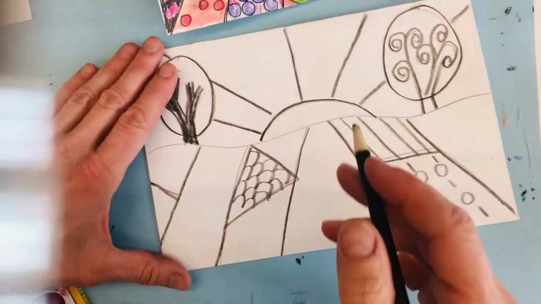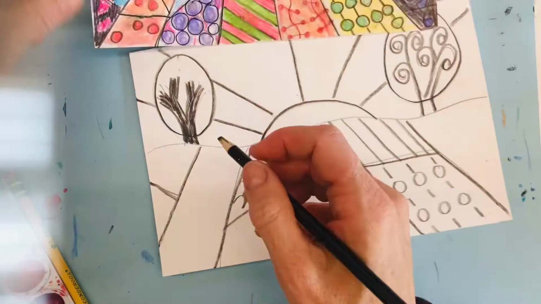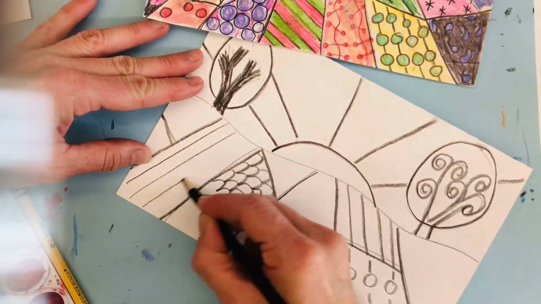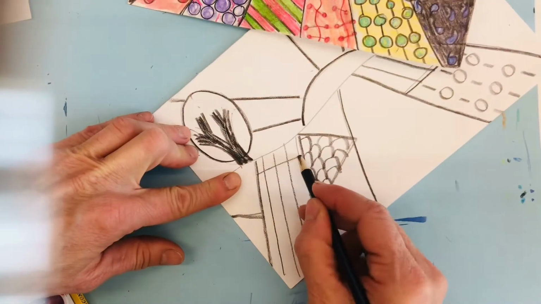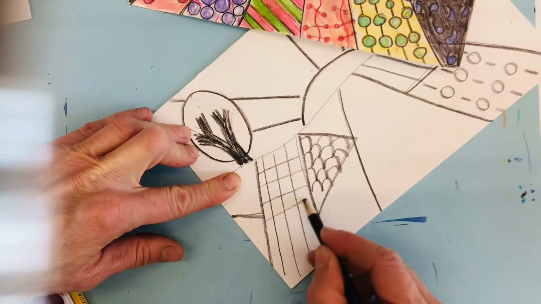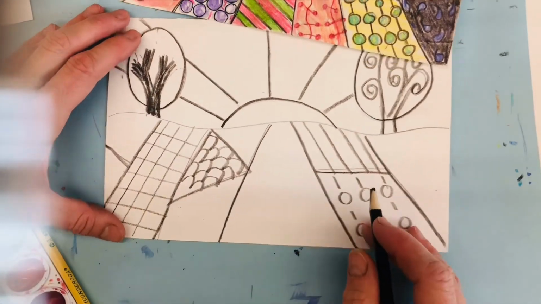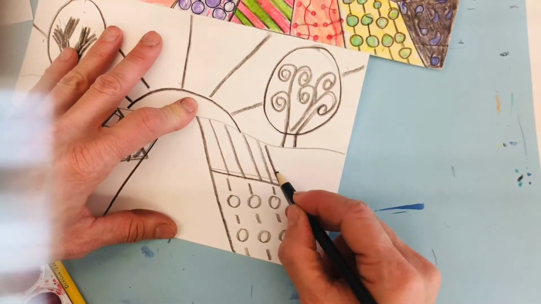We could do some checkerboards in here by doing diagonal lines and then horizontal lines. Let's see what else we could do. We could do some zigzag lines.